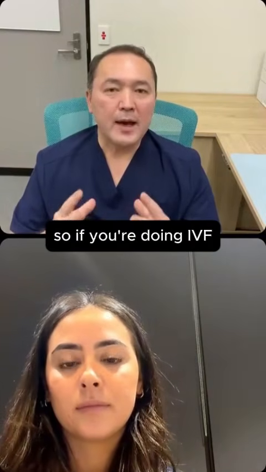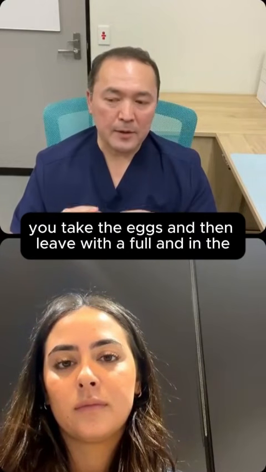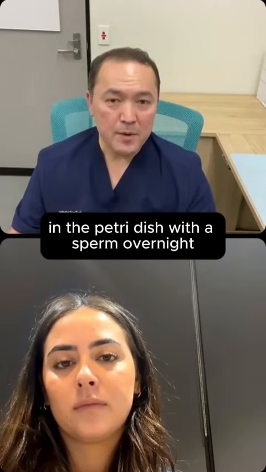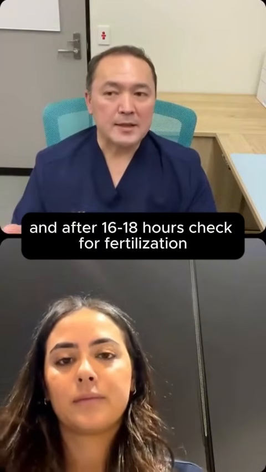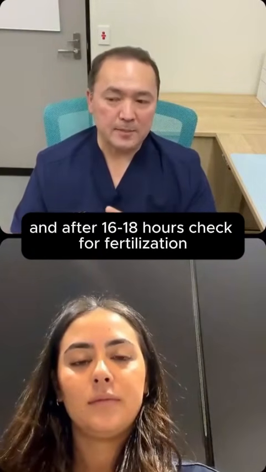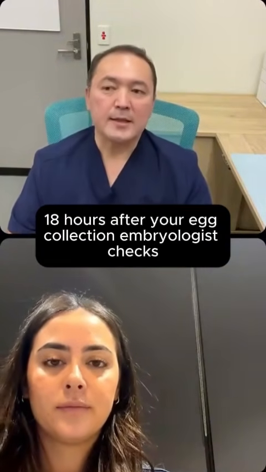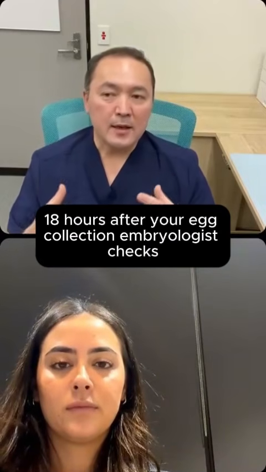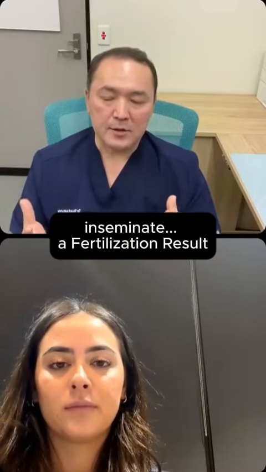If you're doing IVF, you take the eggs, then leave them in the petri dish with the sperm overnight without removing the surrounding cells, and after 16-18 hours check for fertilization. So essentially next morning, which is 16-18 hours after your egg collection, the embryologist checks the fertilization result.